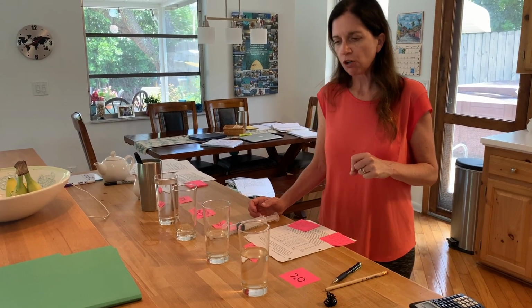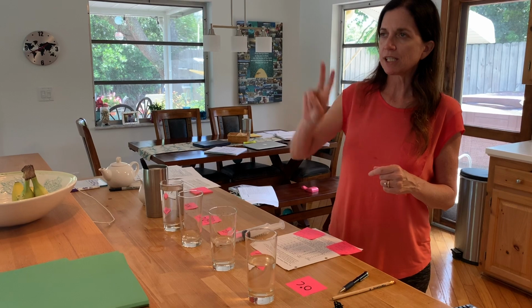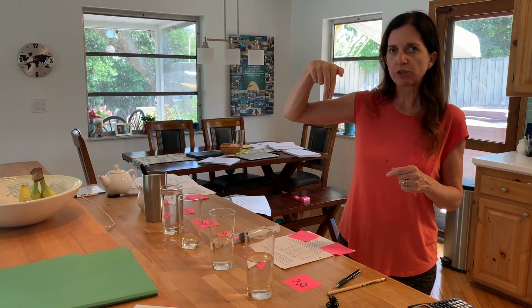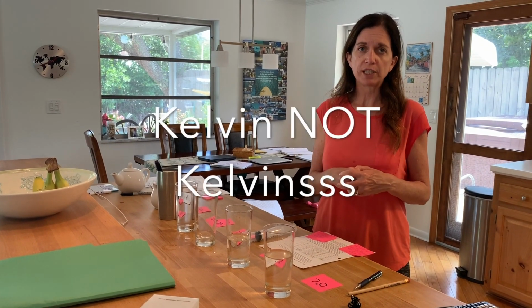Now this is a Charles' Law lab, and Charles' Law states that as volume increases, temperature increases, and as volume decreases, temperature decreases. The big thing that we have to be careful with, though, is when we do any of these gas law labs and we're talking about temperature, we have to convert to Kelvin. The reason is because there are no negative kelvins. The equations don't work if you don't convert to kelvins.